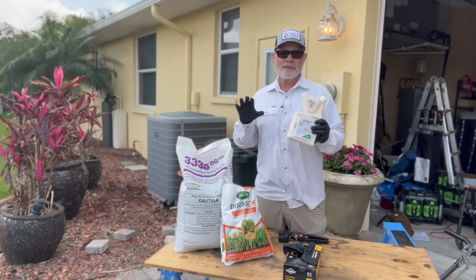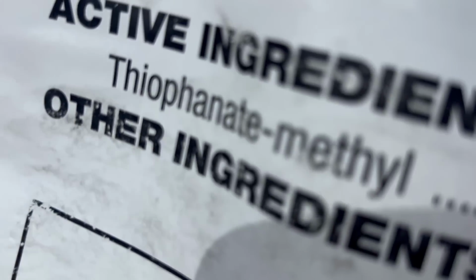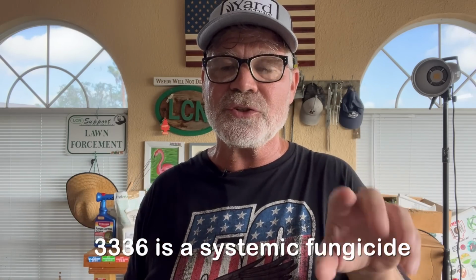The active ingredient in 3336 is thiophanate methyl, which is a group 1 fungicide. Thiophanate methyl belongs to the benzimidazole chemical class of fungicides. Now this group is known for its systemic action, meaning it's absorbed by the plant and it moves within the tissues to combat the fungal pathogens. Benzimidazoles work by interfering with fungal cell division, so the fungus itself can't reproduce and grow.